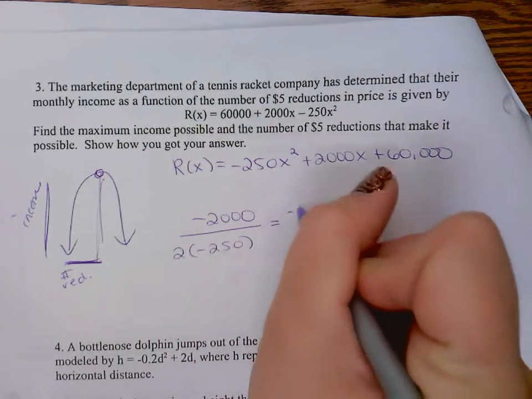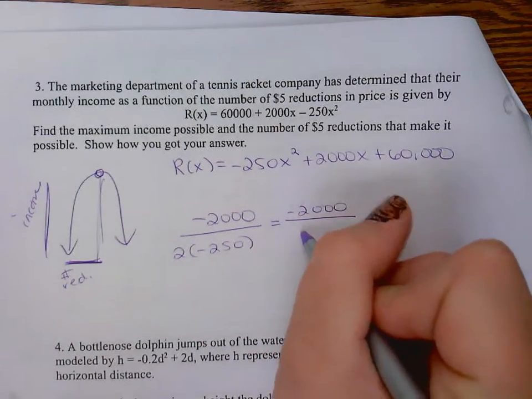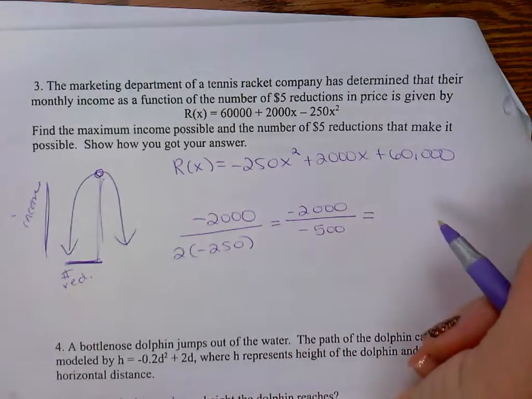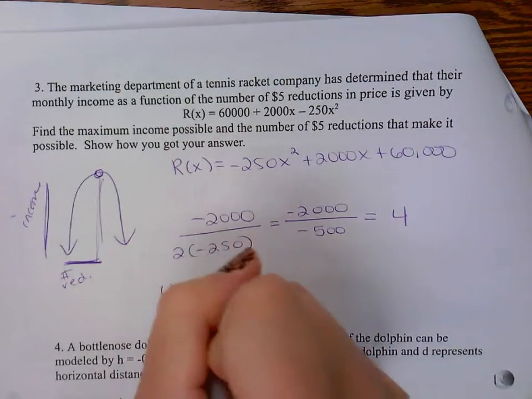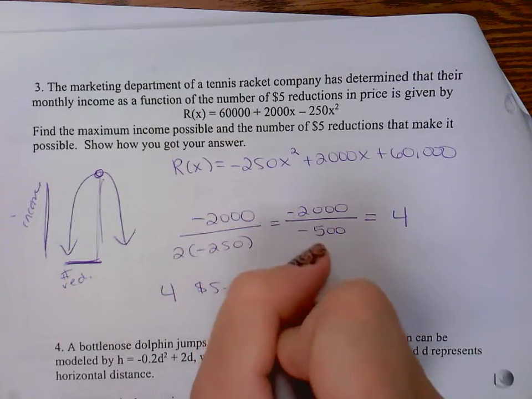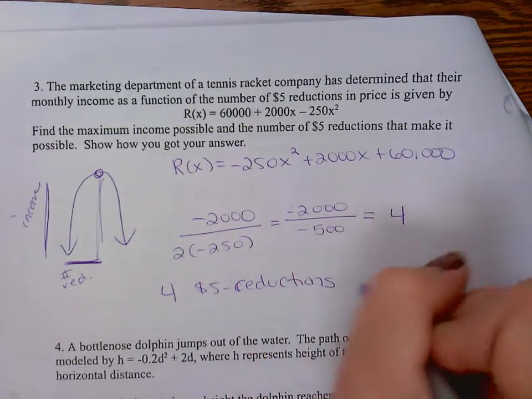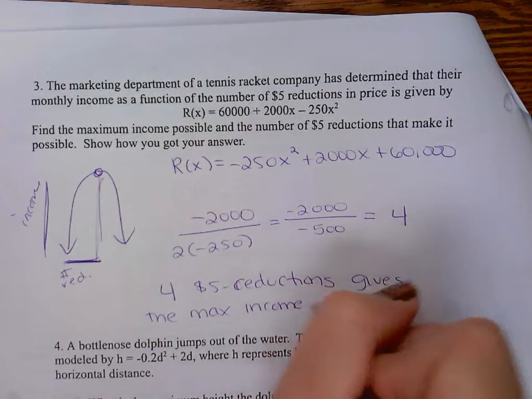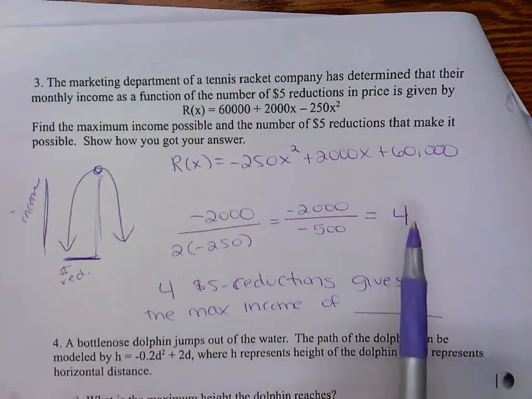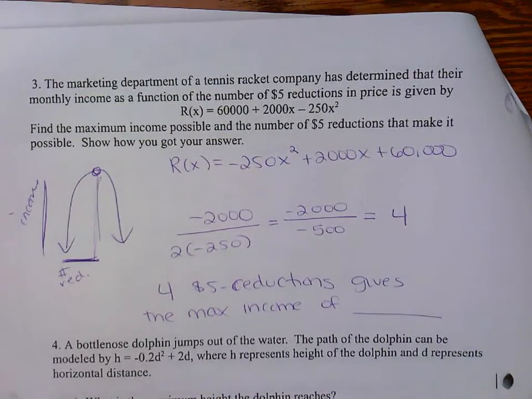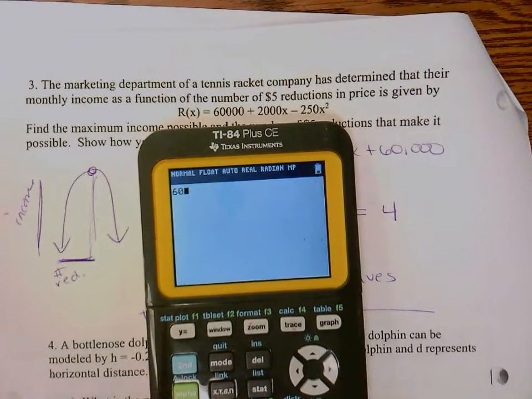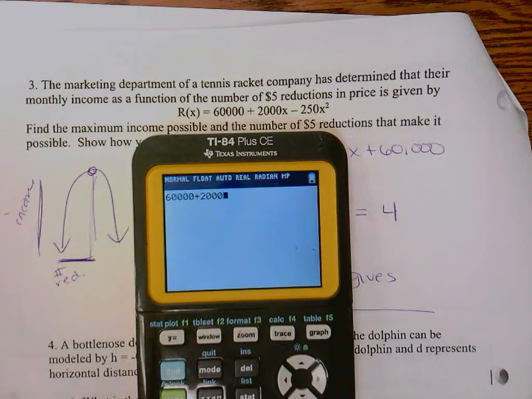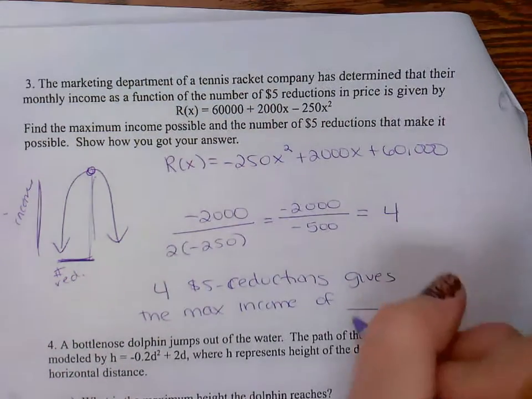So negative 2,000 divided by negative 500, that you should be able to do in your head, 4. So 4 $5 reductions gives the max income of, so I need to plug 4 into this function, and I'm going to do that on a calculator. So I would have 60,000 plus 2,000 times 4 minus 250 times 4 squared. So $64,000 is my maximum income.